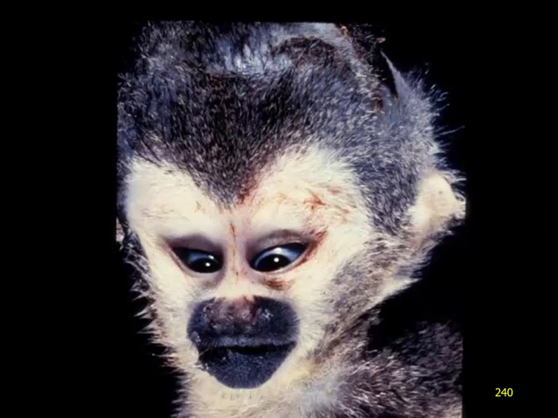This is a classic lesion in squirrel monkeys. It has been seen a number of times in animals whose diets were deficient in vitamin C. And remember, vitamin C is a water-soluble vitamin that tends to leach out of feed over time, especially if the feed is kept in a very hot place.